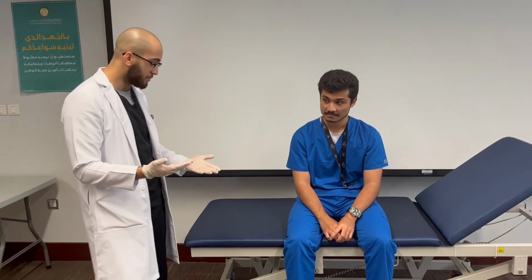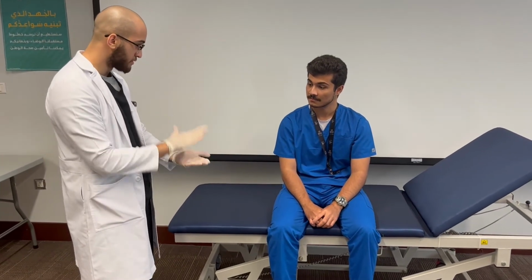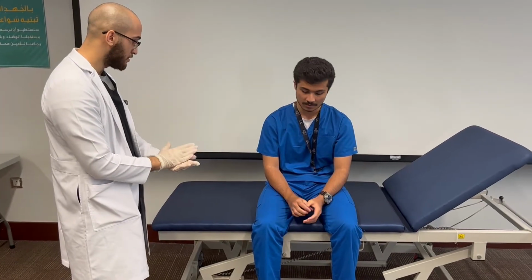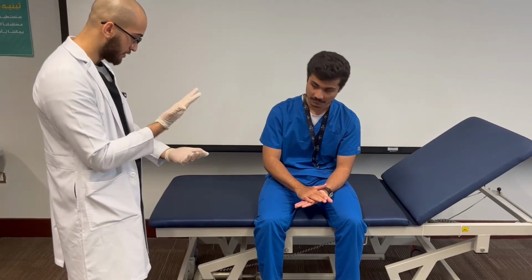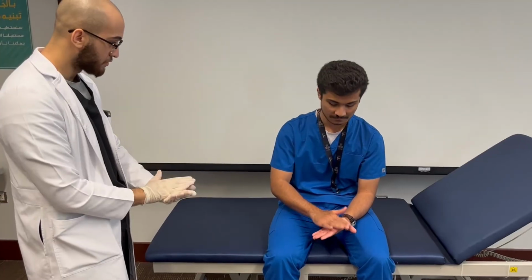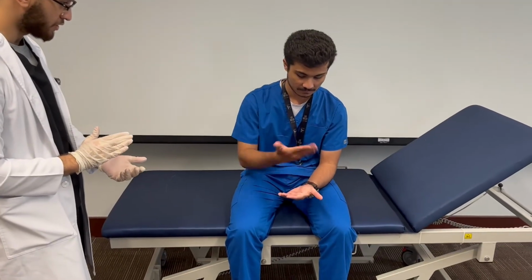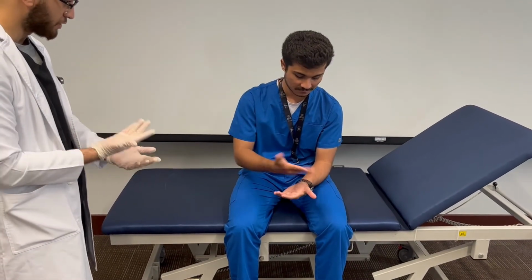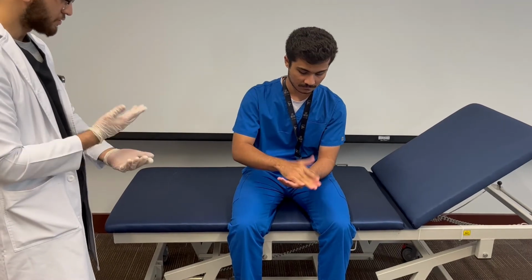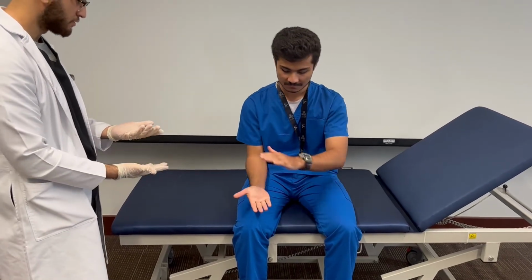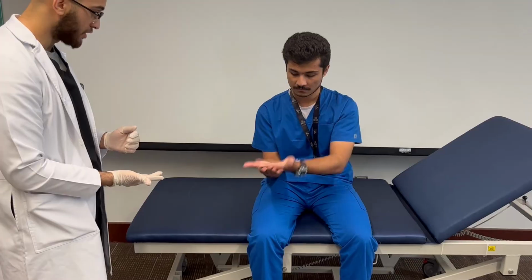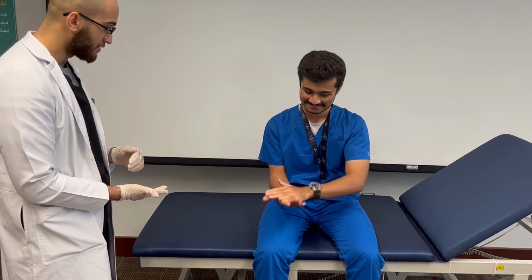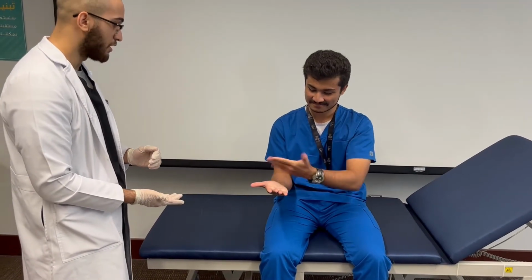Sorry, the word is a bit difficult, but we can say it's rapid alternating movement. Okay. I'll ask the patient, I need you to do this with one of your hands. Either one, it's okay. Okay, yeah, like this. Quickly. Yes, try to lift it up. Okay, on the other hand. Quickly. Okay, it's okay.